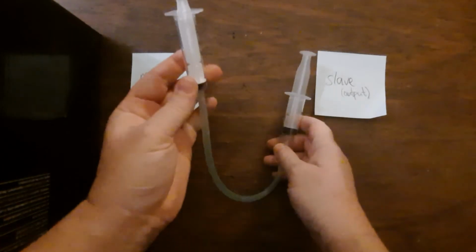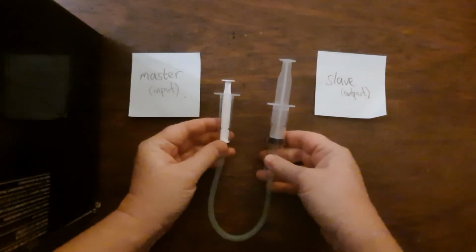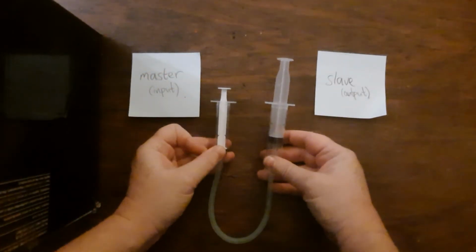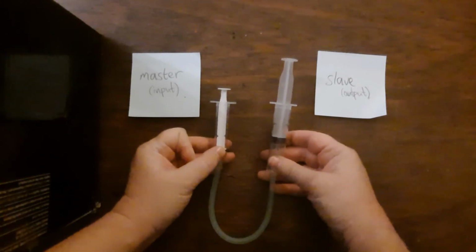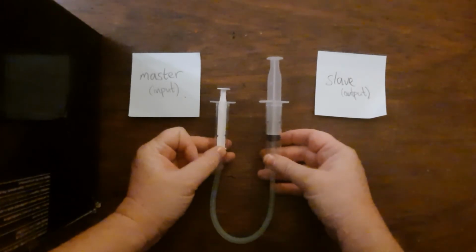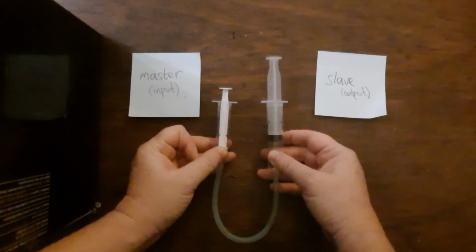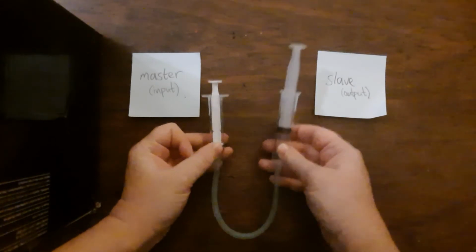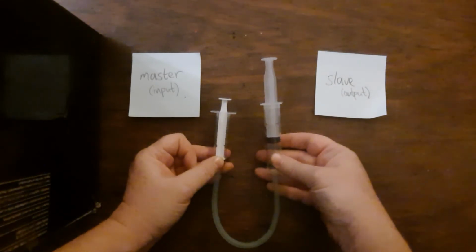So if you are using a small master with a big slave, you will have a mechanical advantage. I always, in my mind, have a picture of a mouse lifting an elephant with his little finger, because that's the effect that this can have.